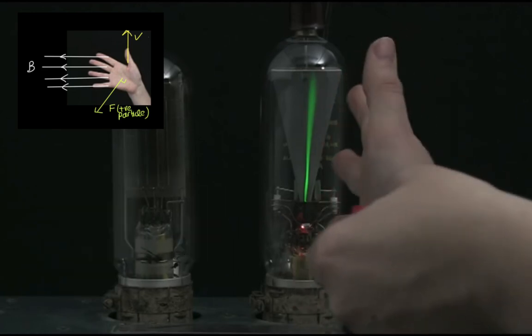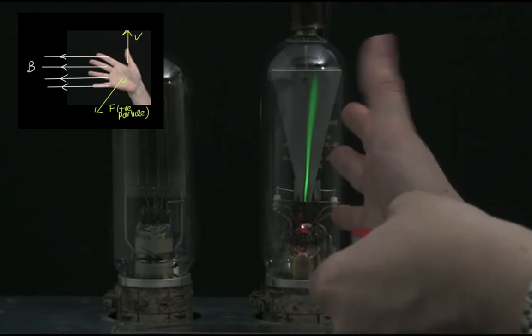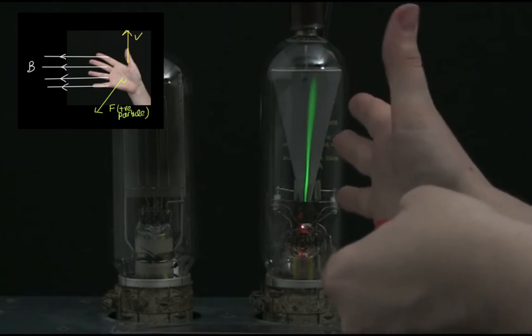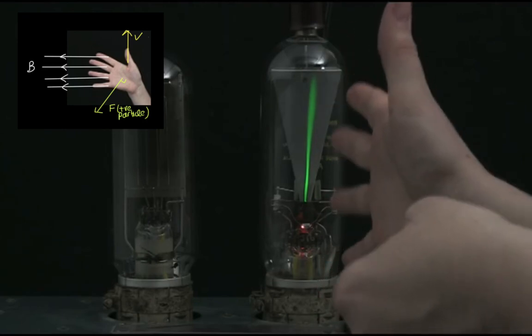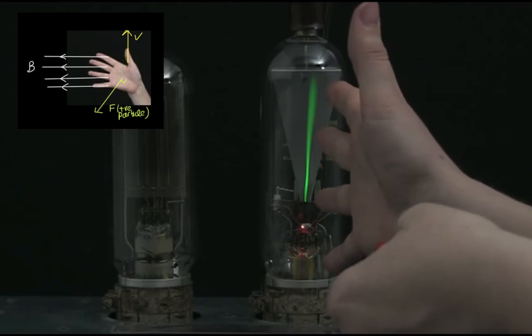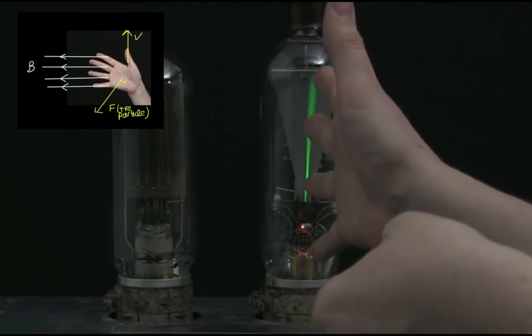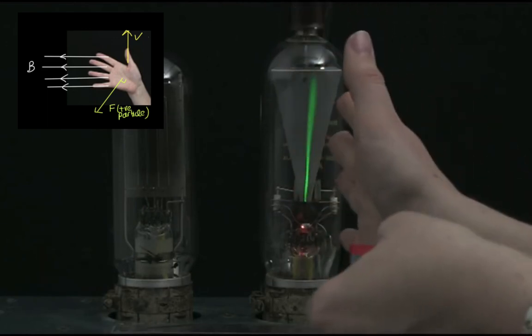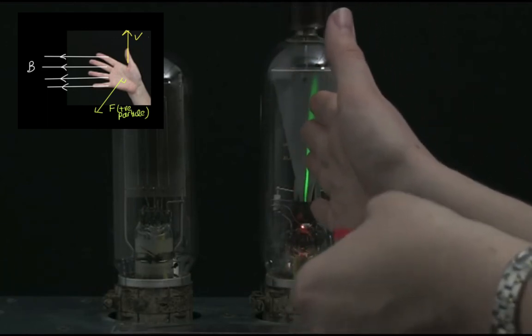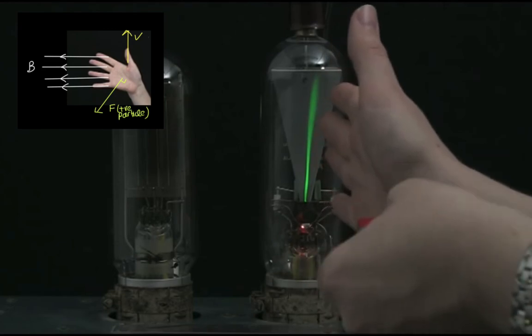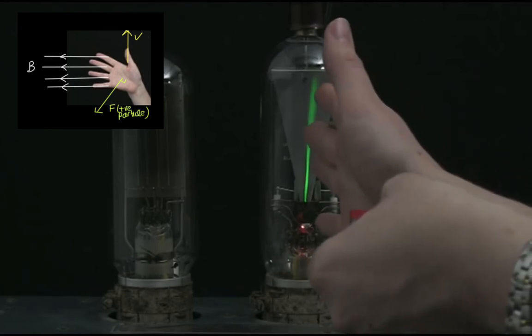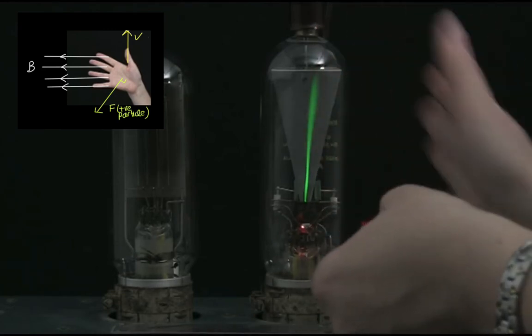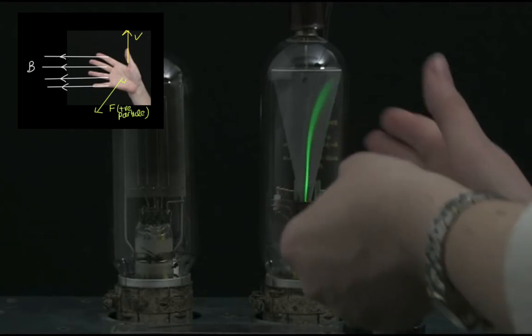So we've lined up our fingers with the magnetic field lines. Now your thumb represents the direction of the velocity of these particles, so that's upwards, and these electrons are negative particles. So the force isn't out the palm of your hand, rather it's out the back of your hand. So let's just check that when we bring this north pole towards these cathode rays, they feel a force in this direction, which they do.